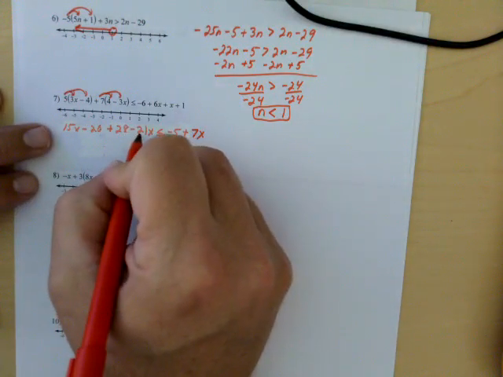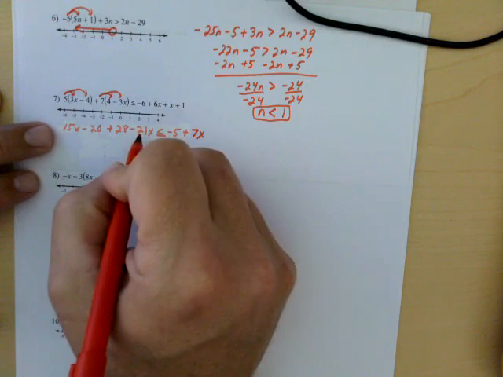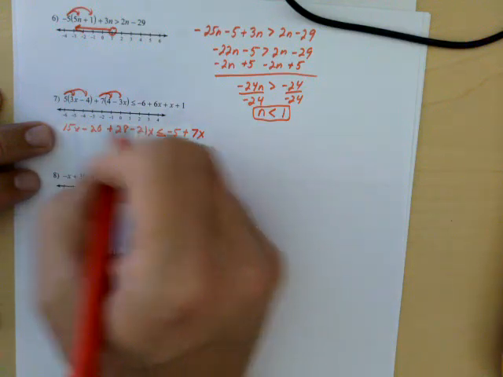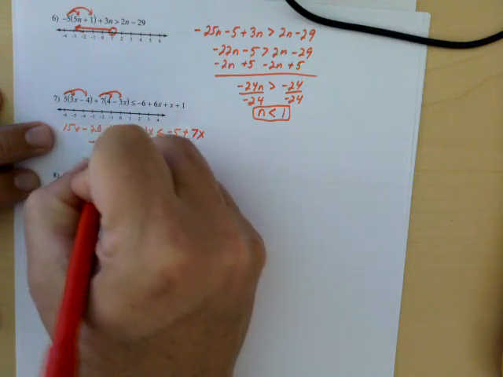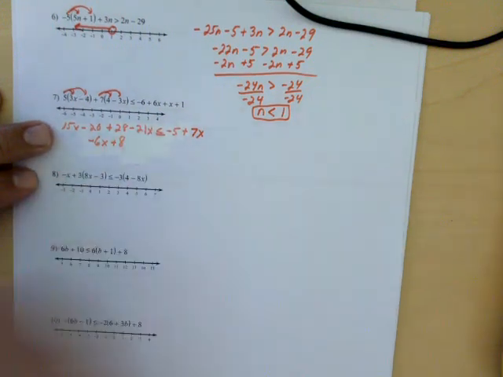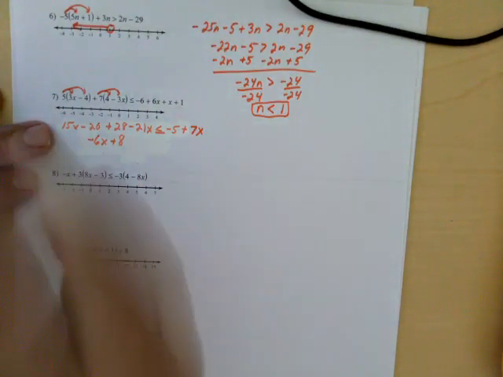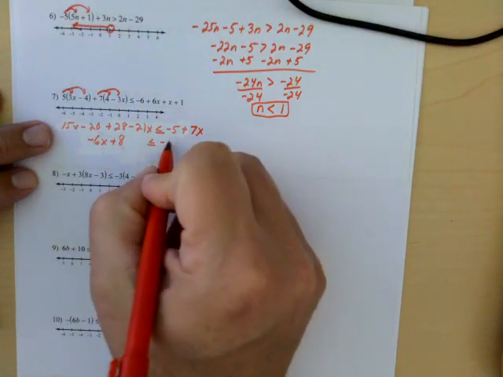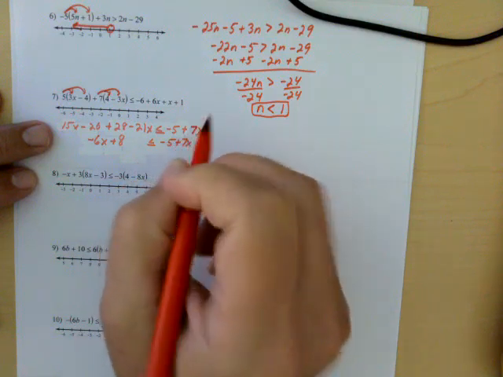So when you look at your x's, you're going to end up with a negative 6x. 15x minus 21x is going to be a negative 6x. And then your numbers will become a plus 8. Again, use the calculator if you can't do that in your head. Negative 20 plus 28 is 8. And then it's going to be less than or equal to negative 5 plus 7x.